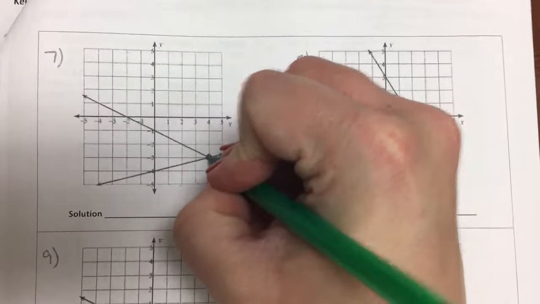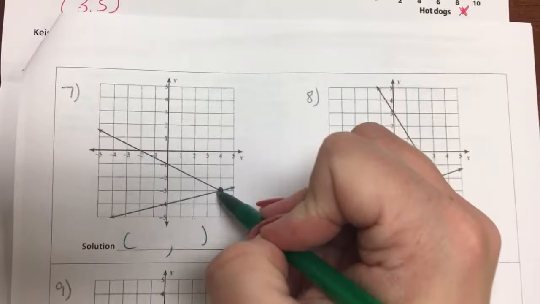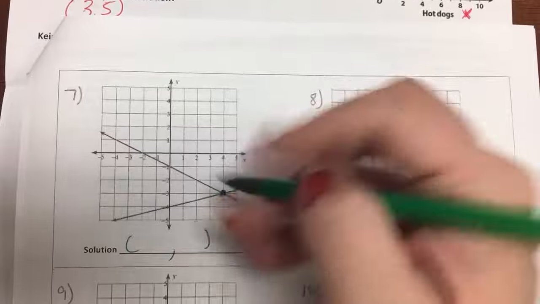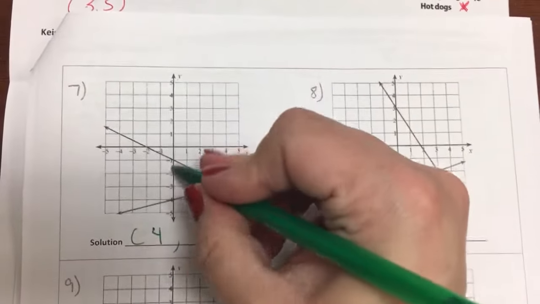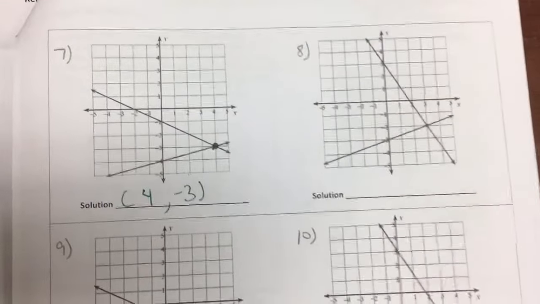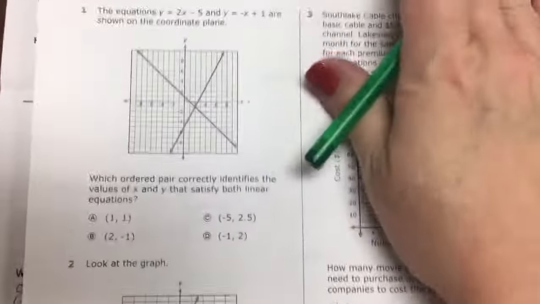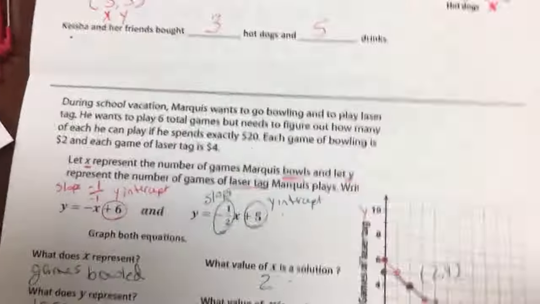And then you'll move into just finding the solution here. The solution is where it intersects. So what ordered pair? When these 2 lines intersect, that's going to give me an x of 4 and a y of -3. That's all you're doing on this page. All right, and then you're going to move into some word problems, and you'll just read the word problems. It might ask you for the ordered pair. It might ask you for what makes it true. Okay, so that is going to be your assignment today. Solving systems of equations.